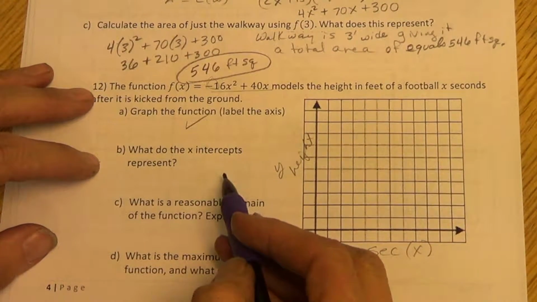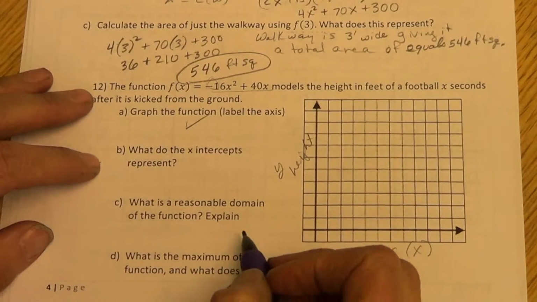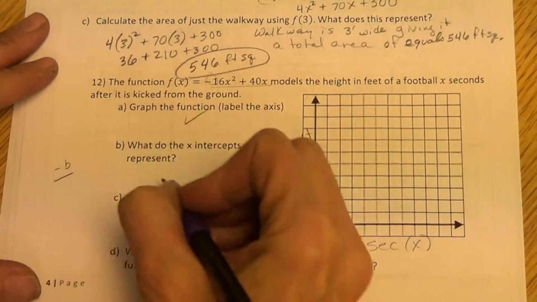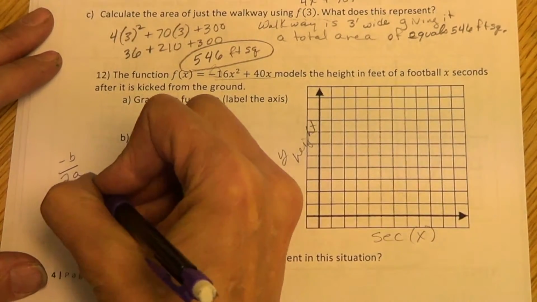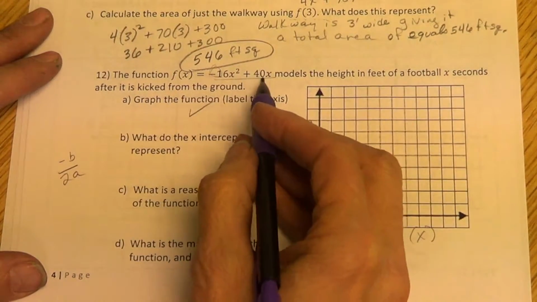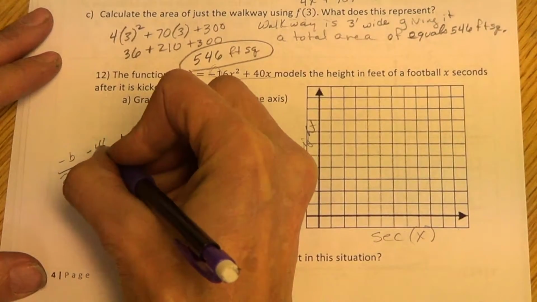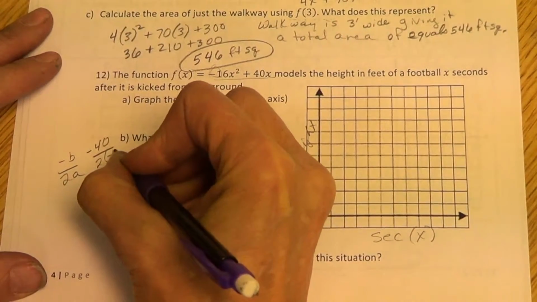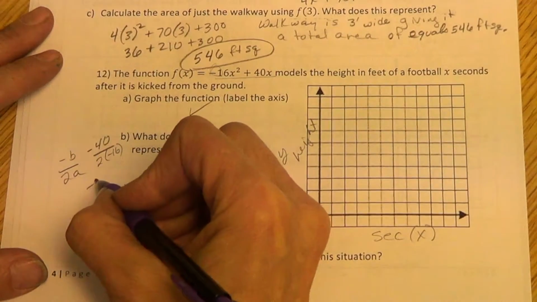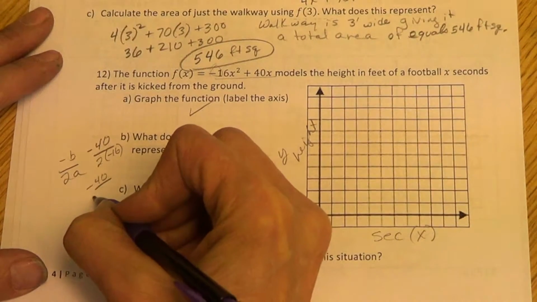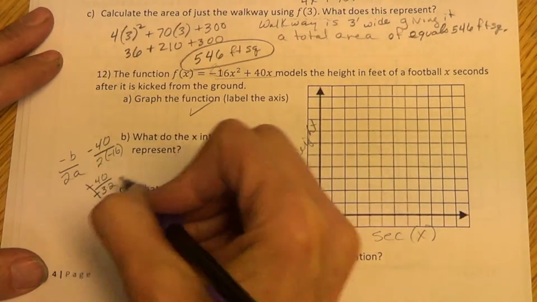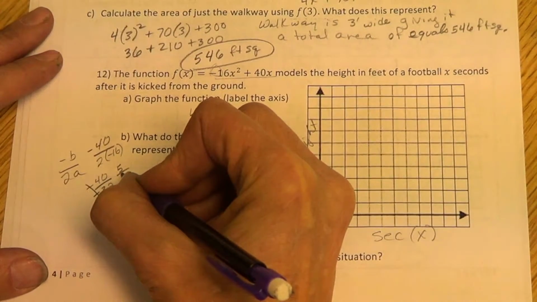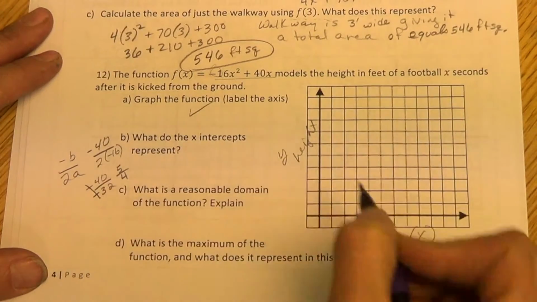What do the X-intercepts represent? Well, we'll see it here in just a minute. Let's go ahead and do negative b over 2a, that'll find our axis of symmetry. Negative b is negative 40 over 2 times negative 16. So that's going to be a negative 40 over a negative 32. That'll become positives. 8 goes into both, so 8 goes in there 5 times. 8 goes in there 4 times.